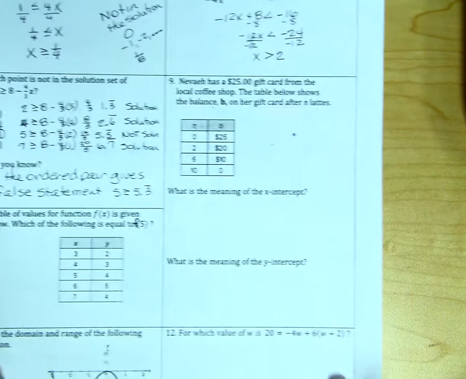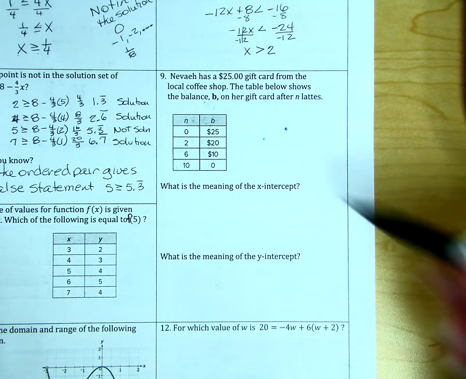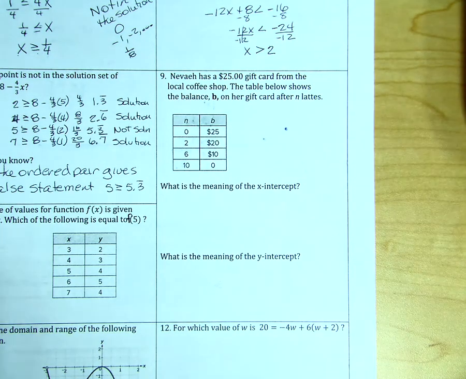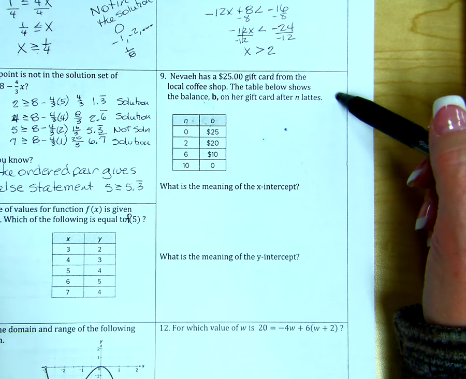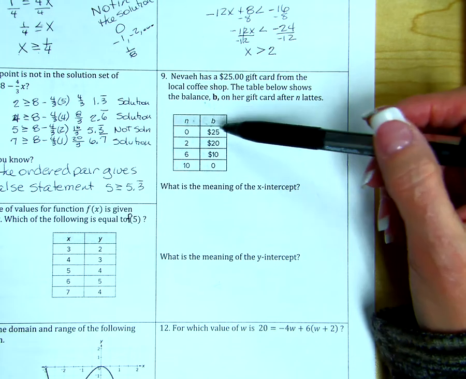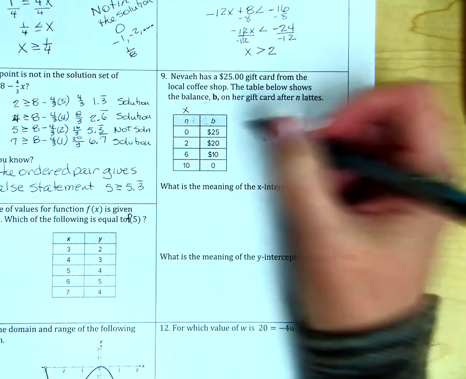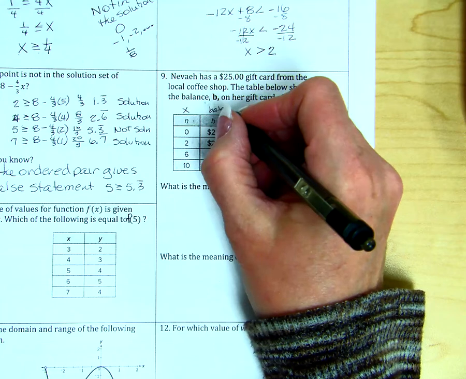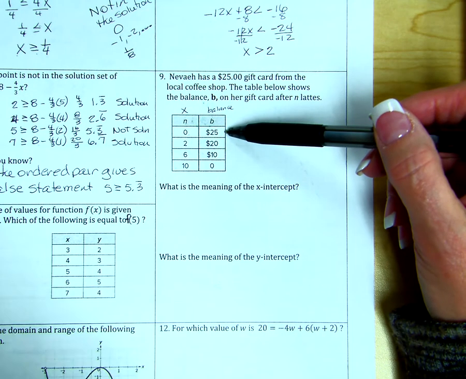Okay, so for problem number 9, this is a problem that you have seen on a previous test. We have this table of values, and it talks about Nevaeh having a $25 gift card from the local coffee shop. The table below shows the balance on her gift card after N lattes. So this is the number of lattes she buys. So this is like our X. And this is the balance on her card. So she starts out, she hasn't bought anything, she has $25.